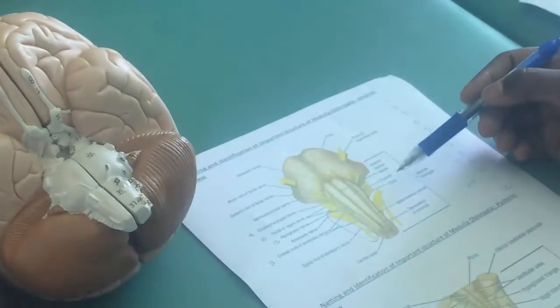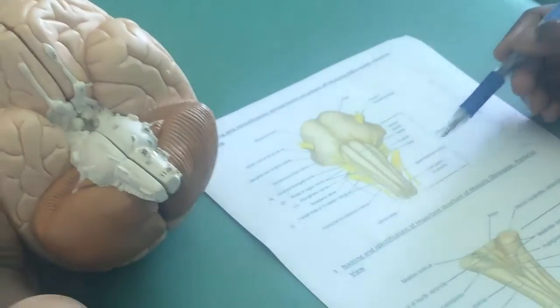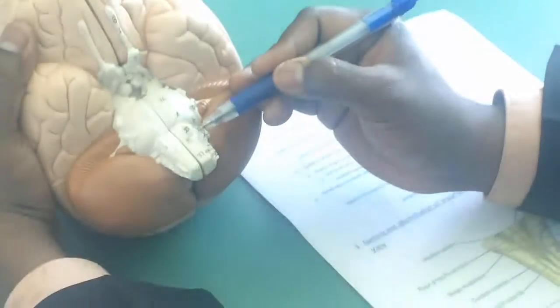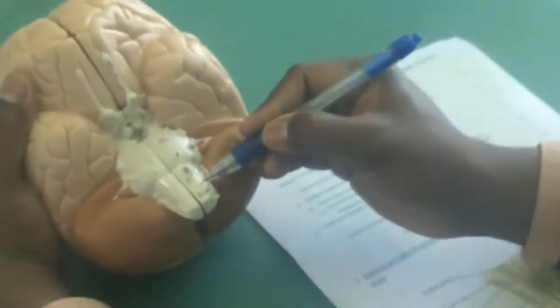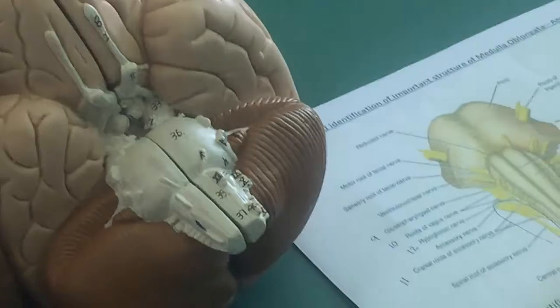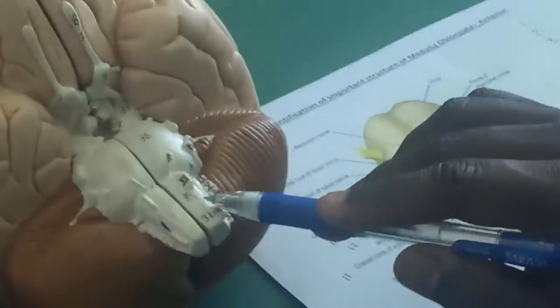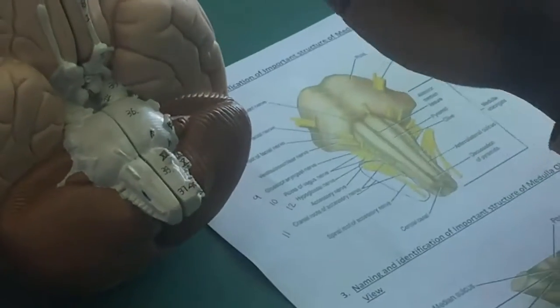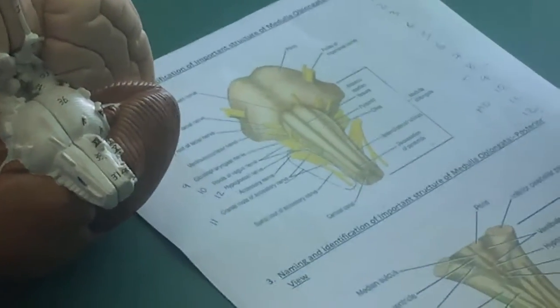Okay, now the anterior sulcus, the division between olive and the pyramid, this is the anterior sulcus. Again, it is not very clear here. Then here is the decussation of the pyramid. The lower level is decussation of pyramid, the upper level is decussation of lemnisci.